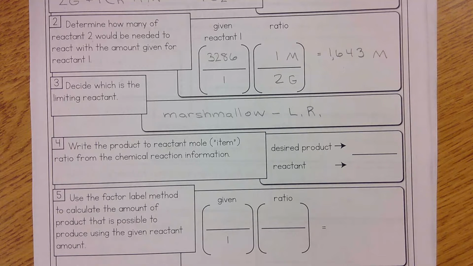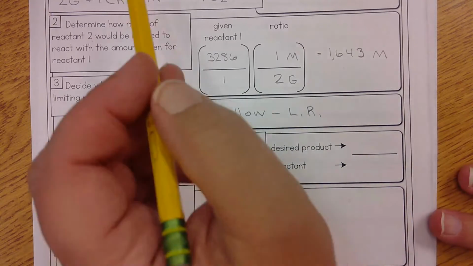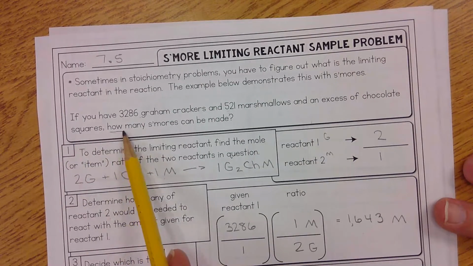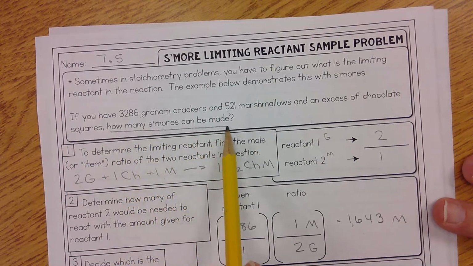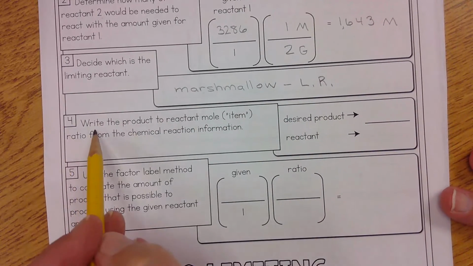Next, I need to actually answer my question. So I was just figuring out the start here. Right now I need to actually answer my question, which if we look back says, how many s'mores can be made? So here's the steps for that.